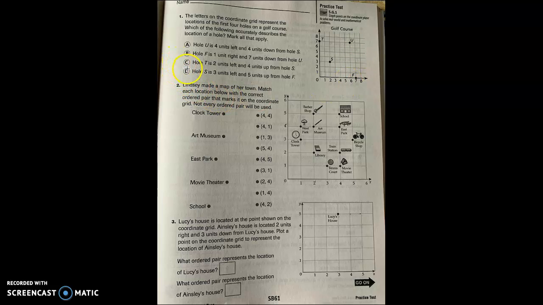So for C, you're going to start at S, and you're going to move 2 units left, 4 units up to see if you get to T. For D, you're going to start at F, and you're going to move 3 units left and 5 units up to see if you end up at hole S.